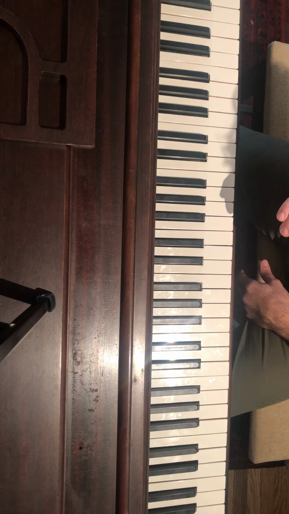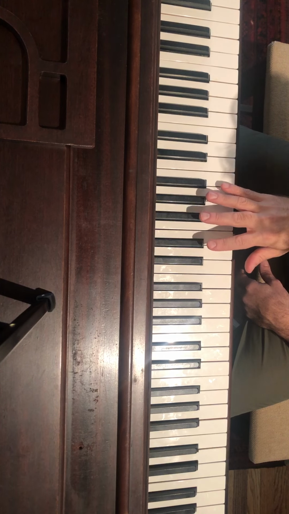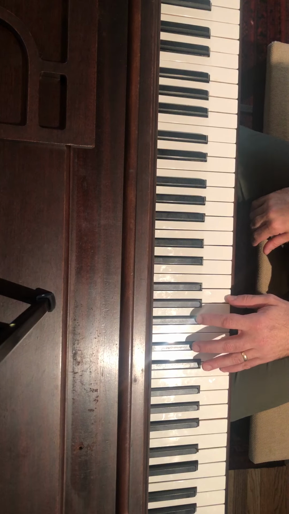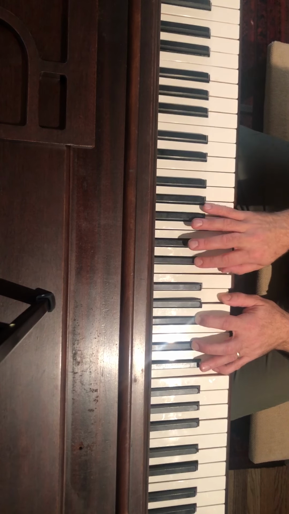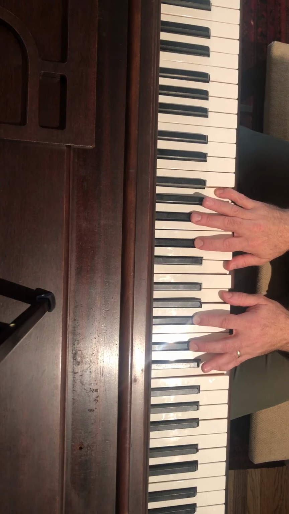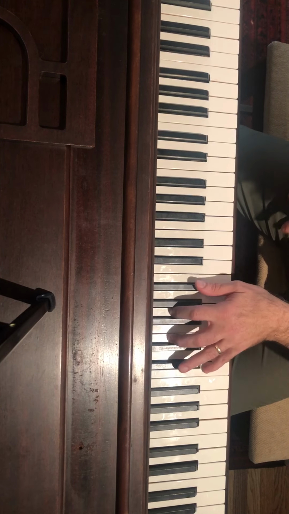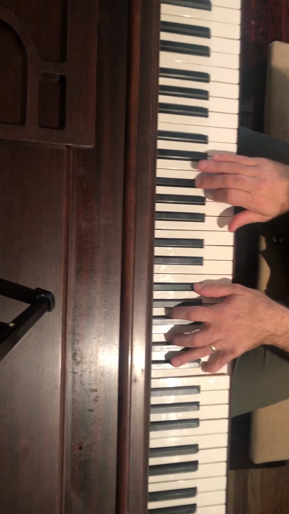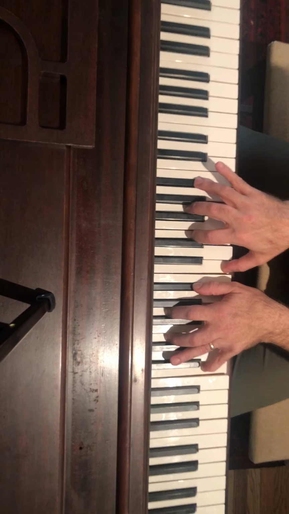So the half whole scale can be used for both a diminished seventh chord and a dominant seventh chord. Here's a diminished 7, half whole. Those notes are in there. C dominant 7, half whole. Those notes are in there.